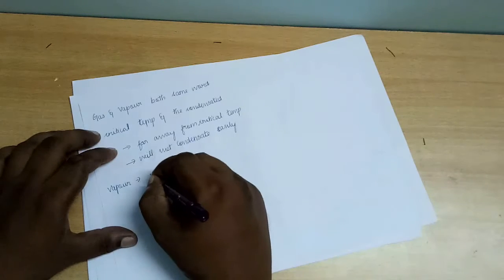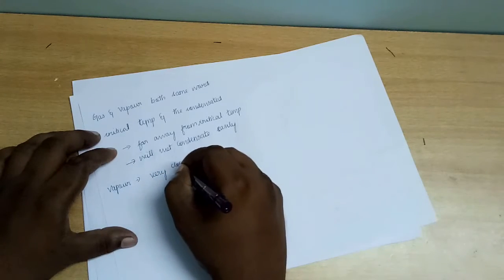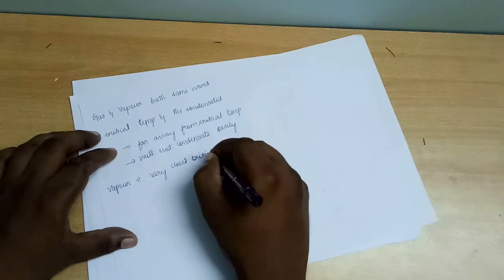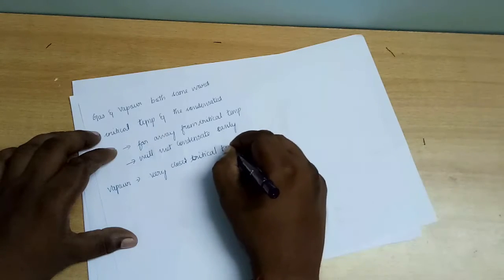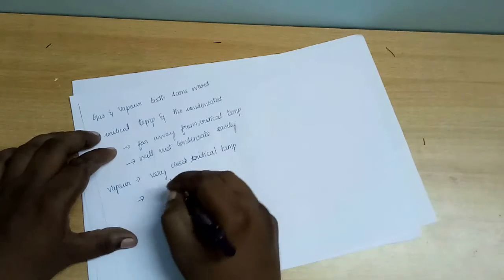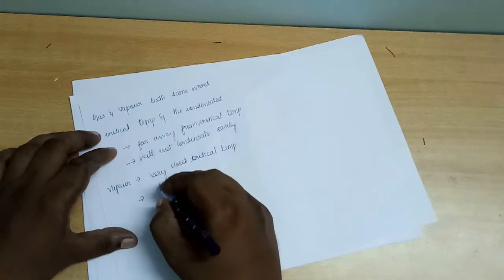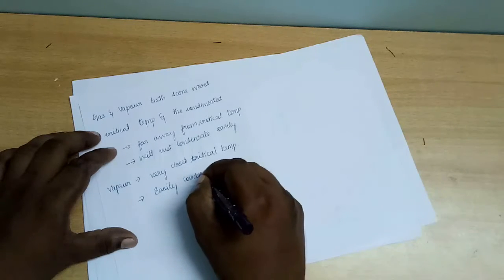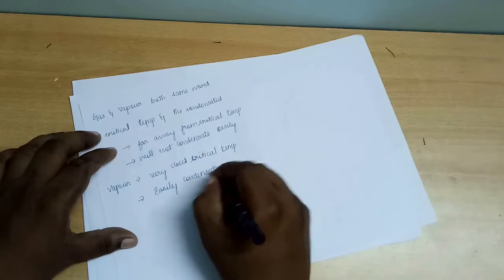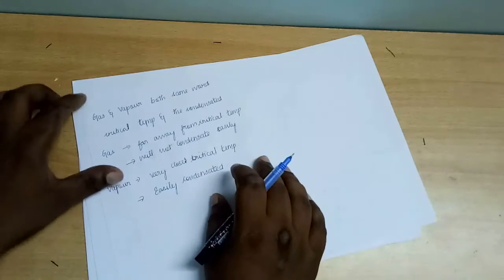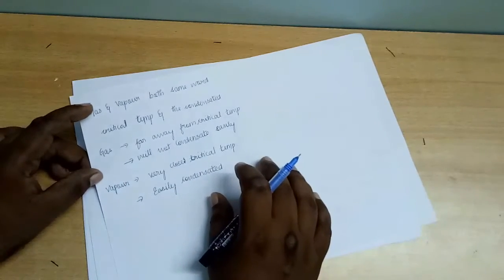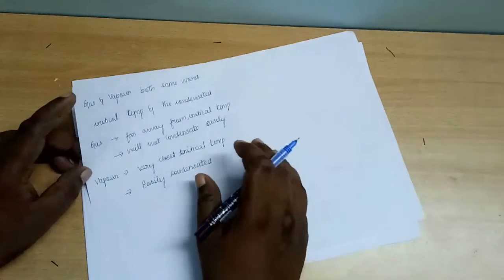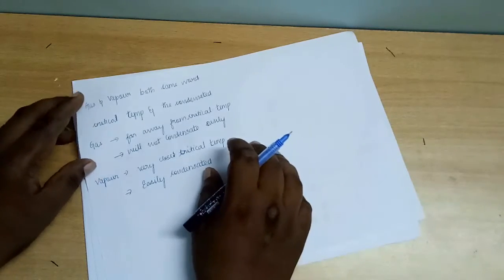It is very close to the critical temperature, and it gets easily condensed. As I said, these two things differ between gas and vapor, but nothing more than this gives a uniqueness to gas and vapor. So both are synonymous words and both are the same.